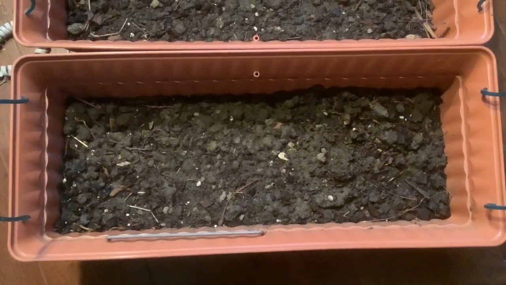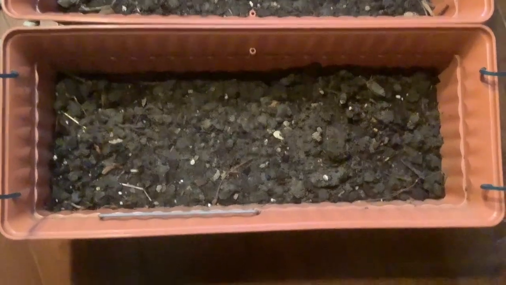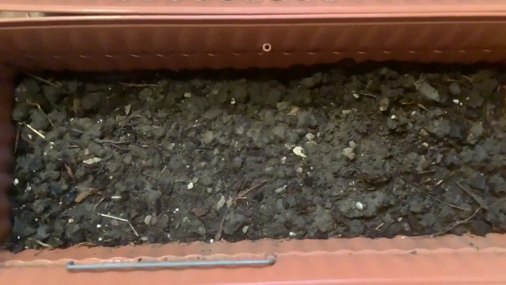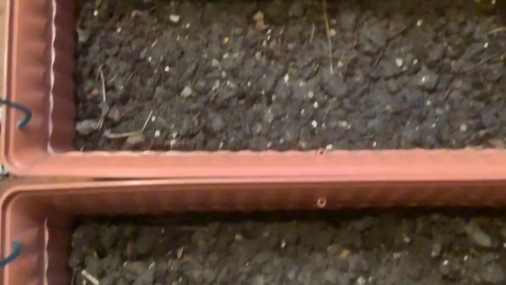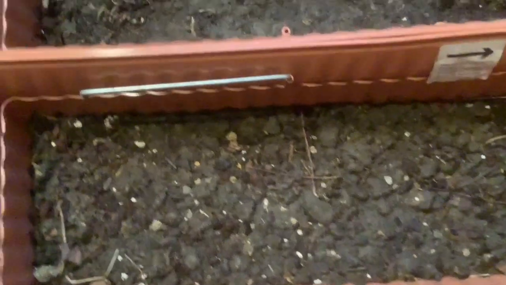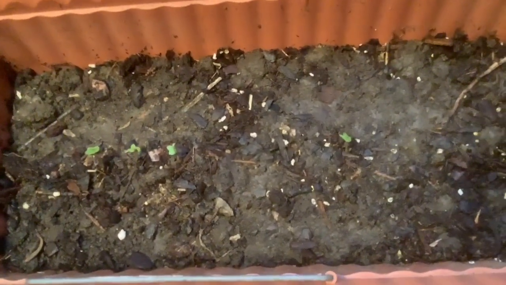Well, let's check in and see how our seeds in our dirt are doing. We have put them in their planters and put them in the dirt, but we don't see anything coming up in most of these yet until we get to the last one, which is radishes.